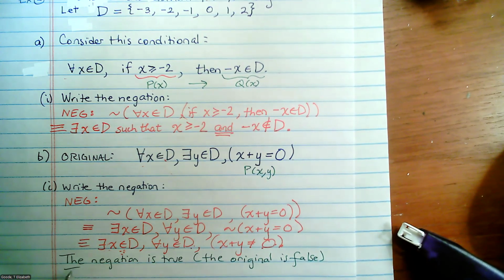And we would try to justify it. x equals -3 exists in D, right? It exists.